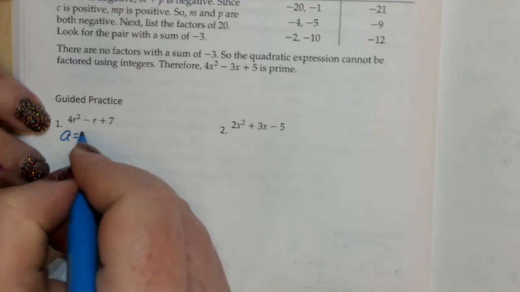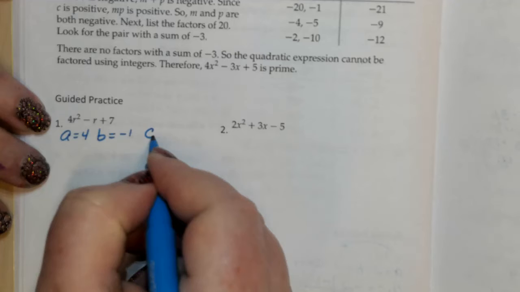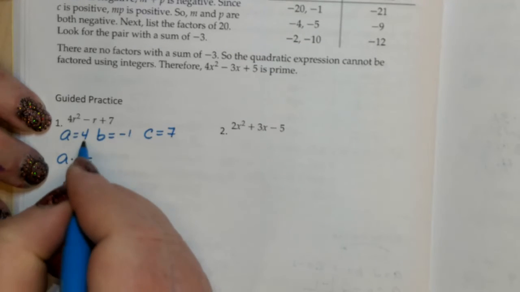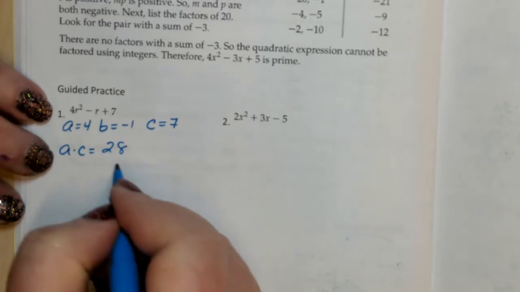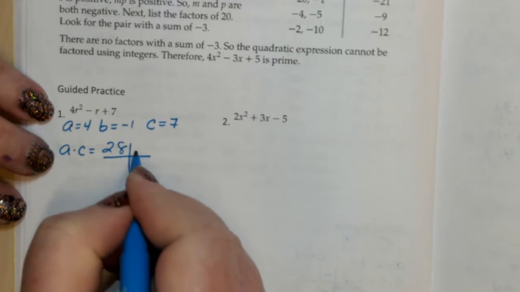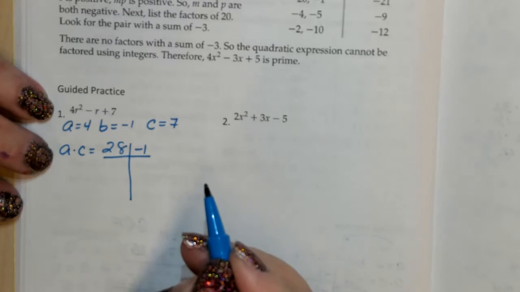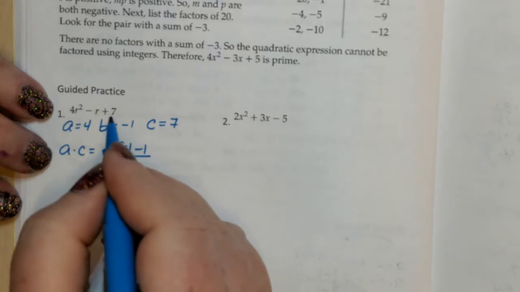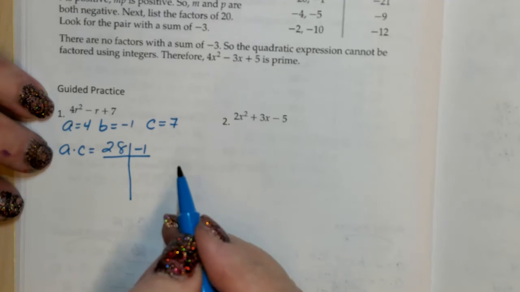A is 4, B is -1, C is 7. So we do A times C, 4 times 7 is 28. We want factors of 28 that add up to -1. This is positive, that is negative. That means our signs would be the same. Negative times a negative will give us a positive, and then two negatives added together will give you a negative.